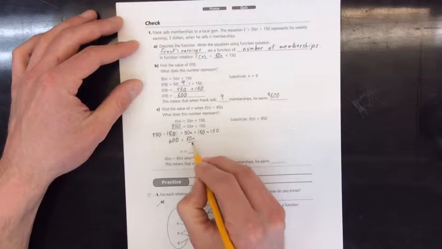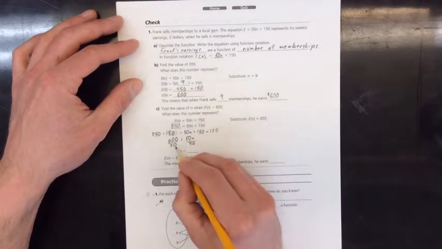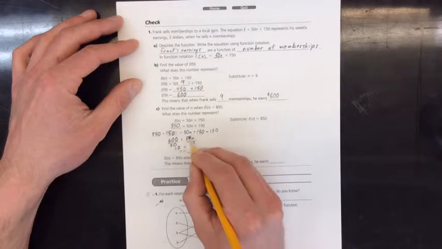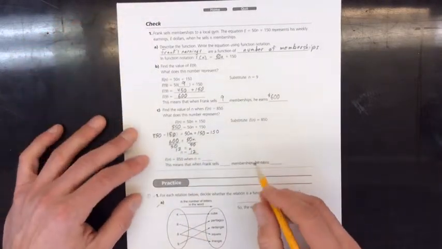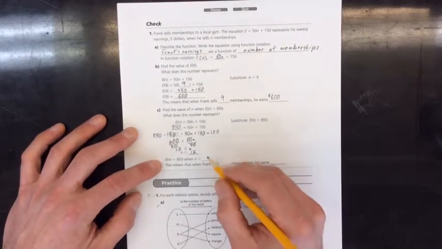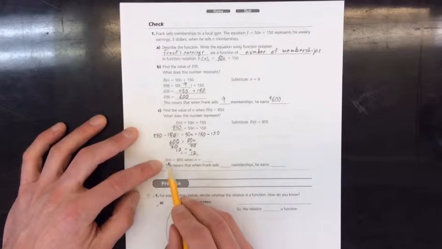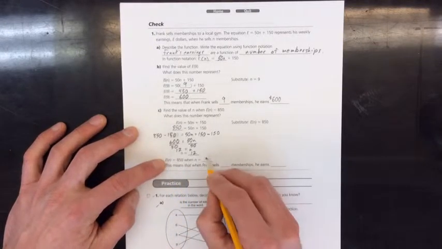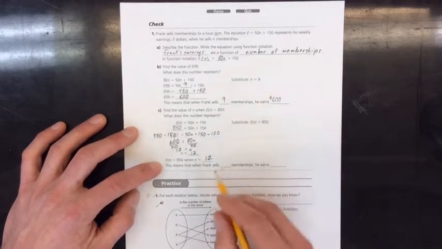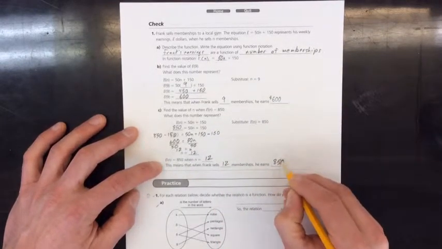And then I need to divide both sides by 50. And this is going to give me 12 equals n. So n equals 12. So if Frank sells 12 memberships, he makes $850. Or when the earnings as a function of n equal 850, that means the number of memberships is 12. Frank sells 12 memberships, he earns $850.